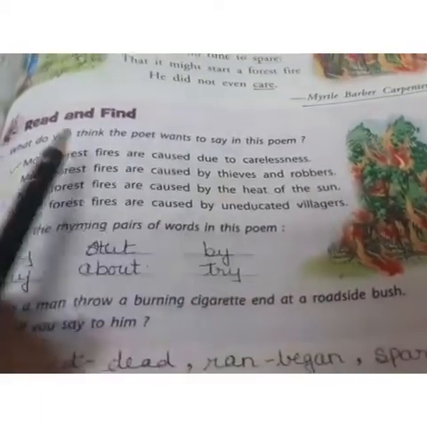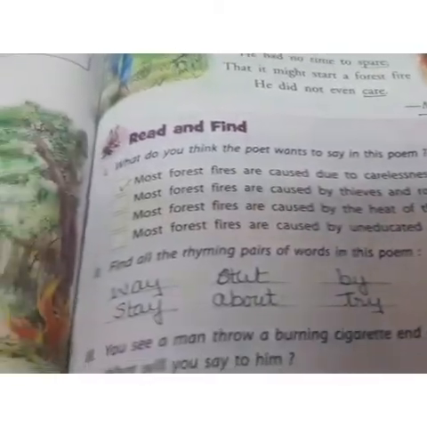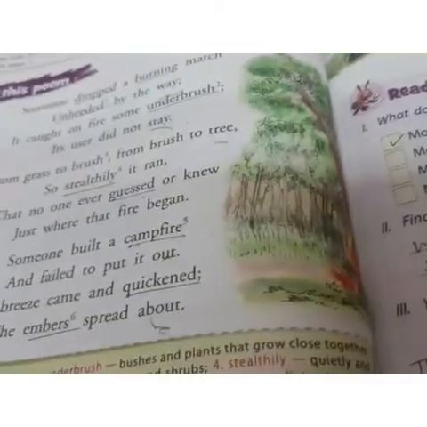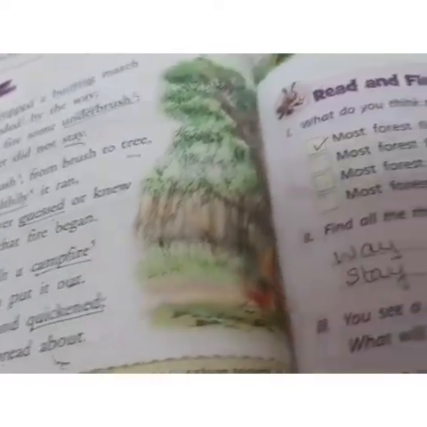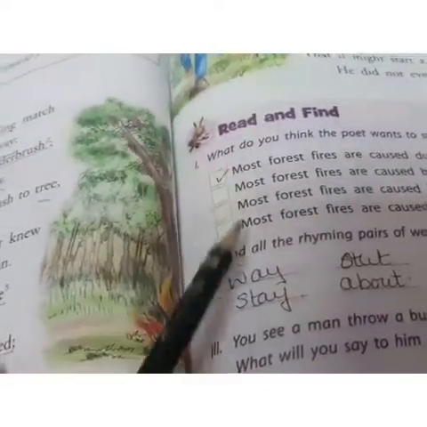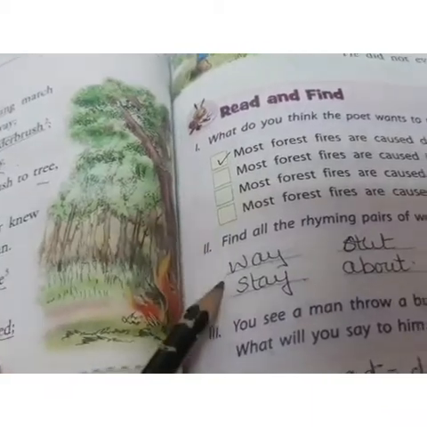So these are six rhyming words. So in the homework you have to write the hard words that I am going to show you now and the meanings. Along with that you have to write this poem in your notebook one time and read and find. These two questions you have to write in your notebook.